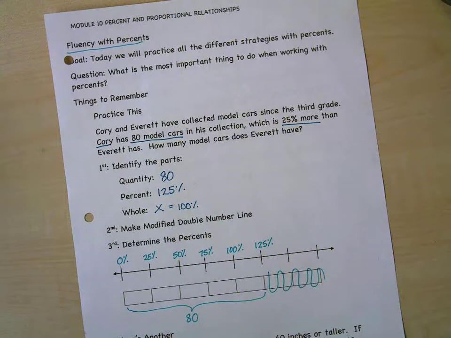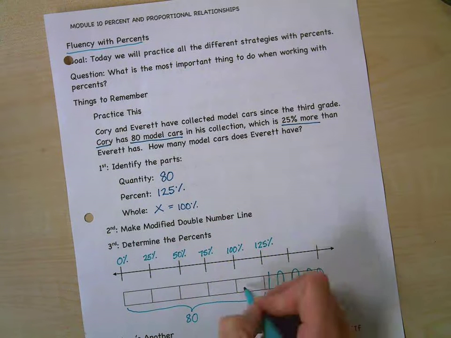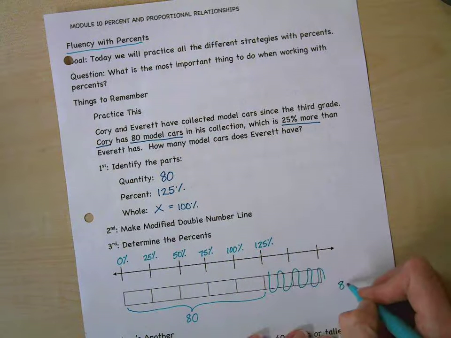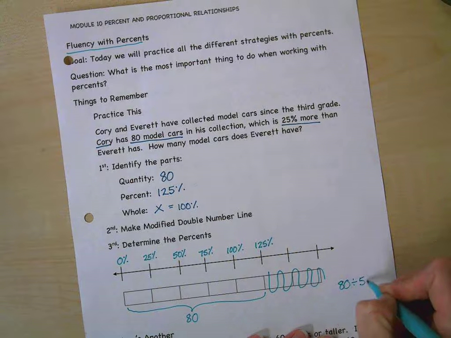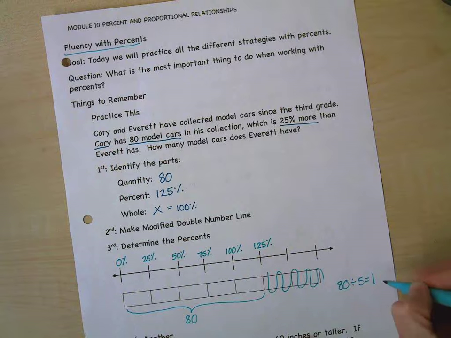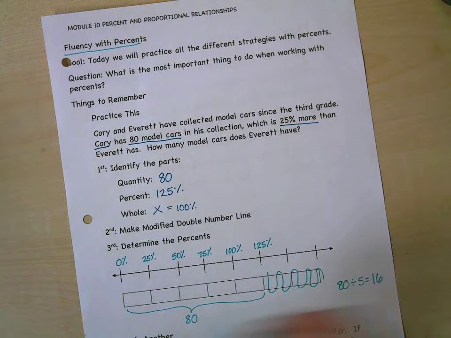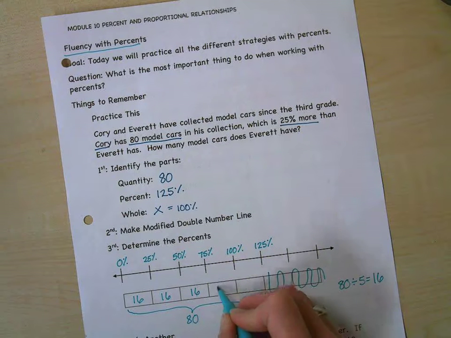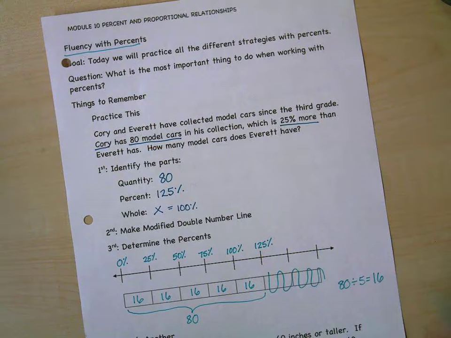So we're going to say this whole thing right here is 80. Okay, there are 1, 2, 3, 4, 5 sections. So how do I fill those in? If you said 80 divided by 5, you are correct. So 5 goes into 8 one time, with 3 leftovers. Bring down your 0, that's 30. 5 goes into 30 6 times. So now I know that in each section, I have to write 16.